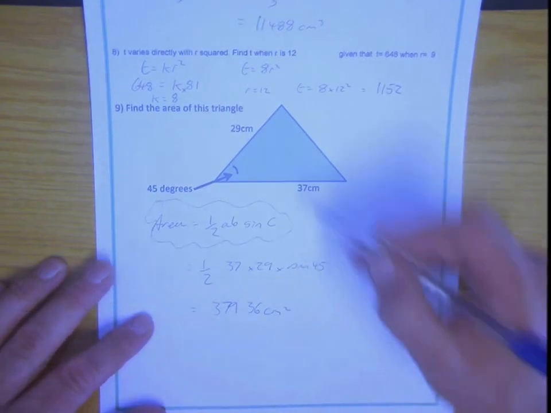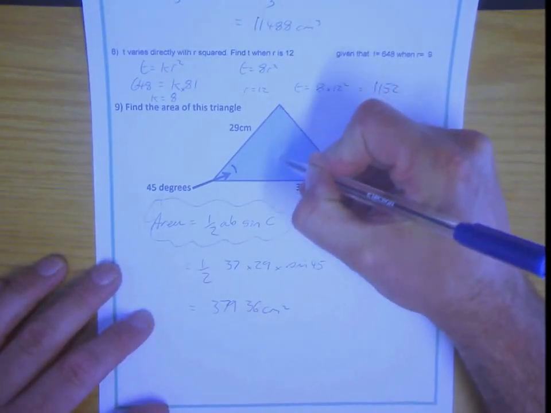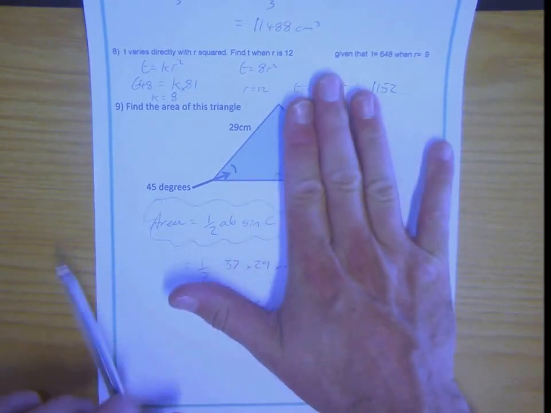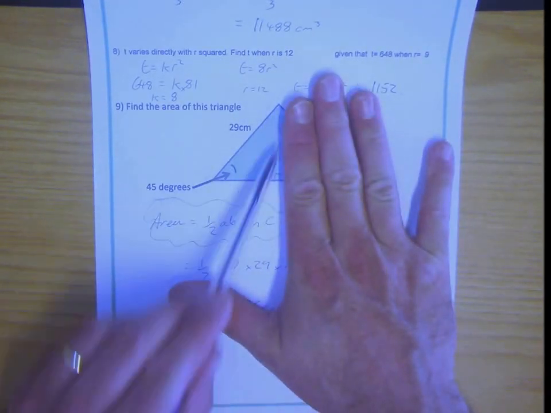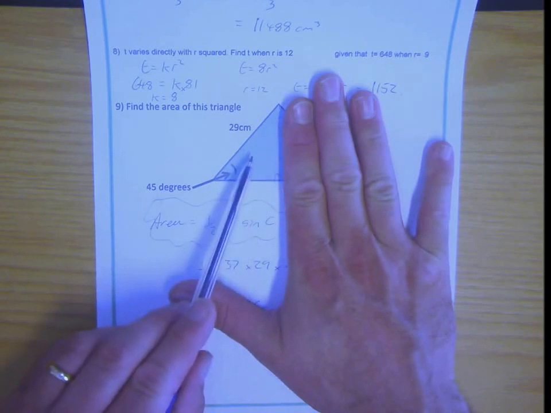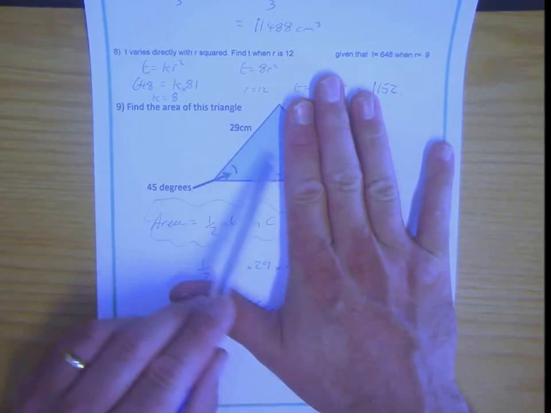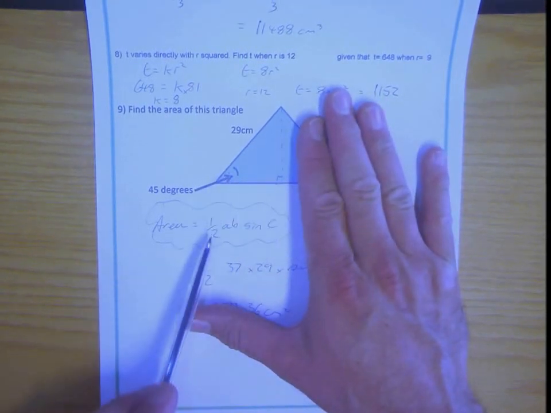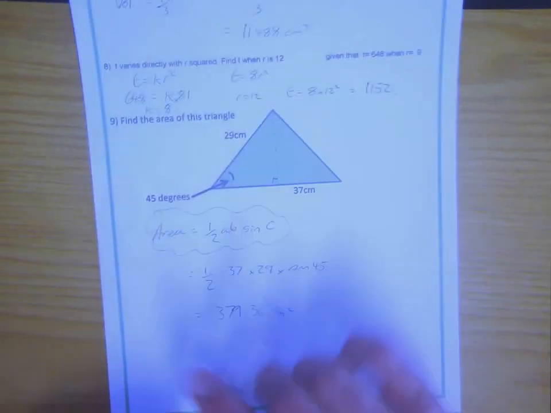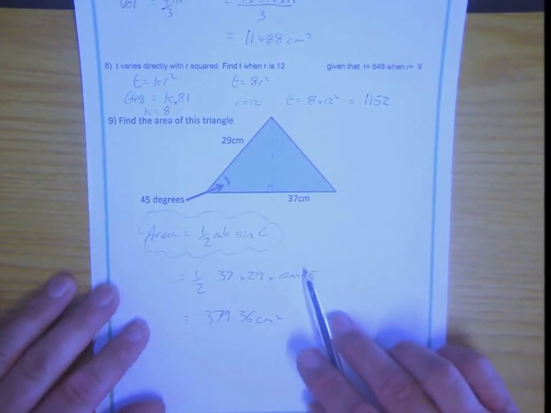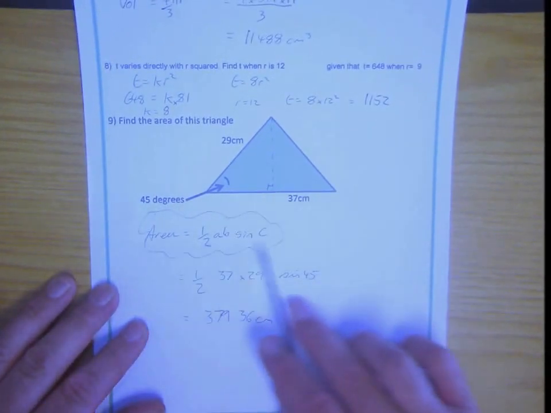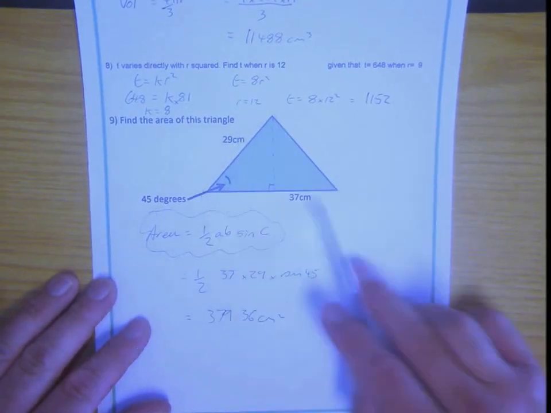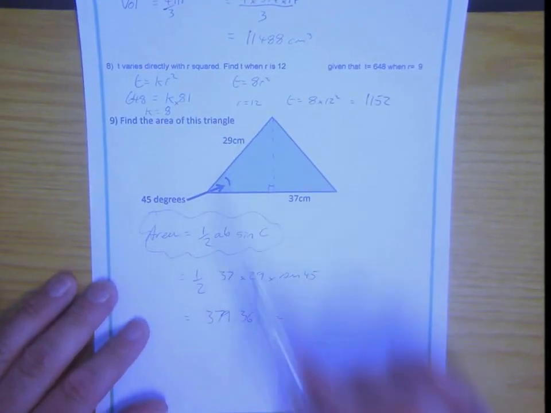If you wanted to do it slightly longer, you could consider half of your triangle to be a right angle triangle and work out the vertical height, but actually you'd be using sine anyway. You'd be timesing it by 37 and you'd be halving it because it's the area of a triangle. So that's actually where the formula comes from. It's much easier if you know that it's written at the front and you know how to use it. Look for the two sides and the included angle. Well done.